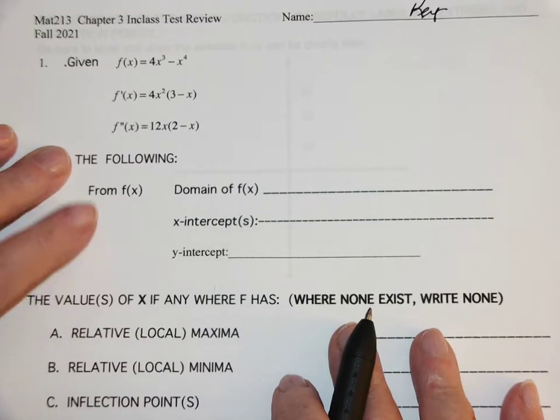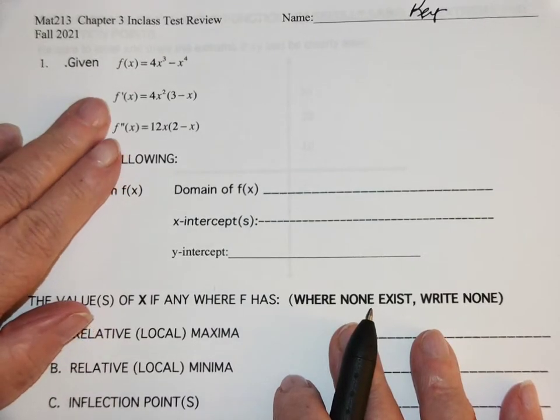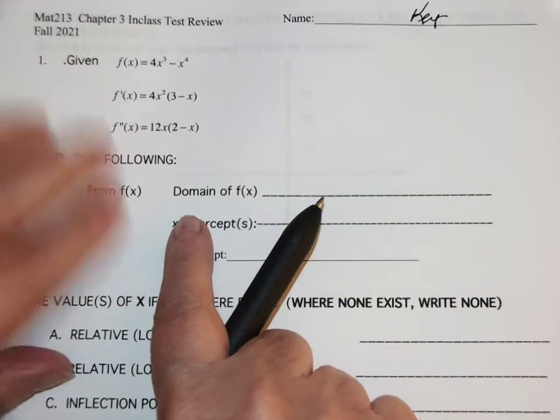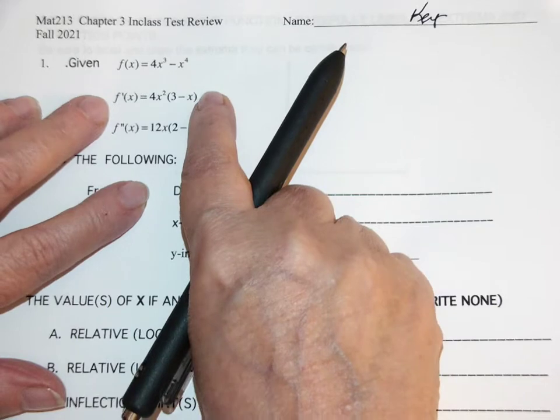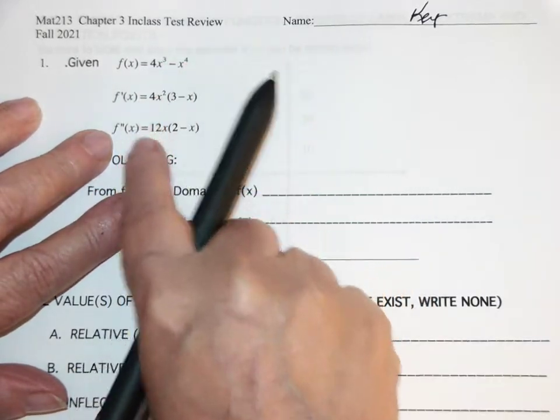This is the 213 test review for chapter 3. First thing we want to do, now you notice this is the original function, the first and the second derivatives, and they're all given to you in factored form.